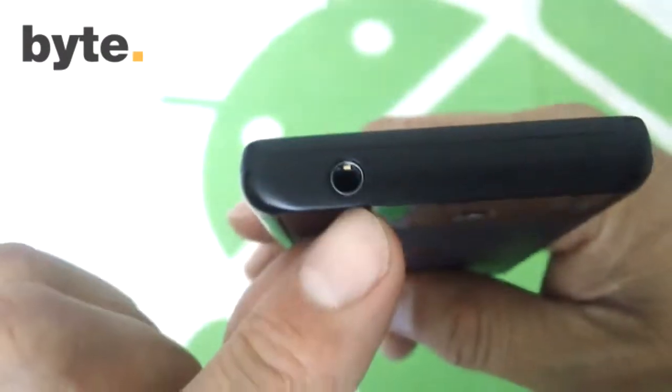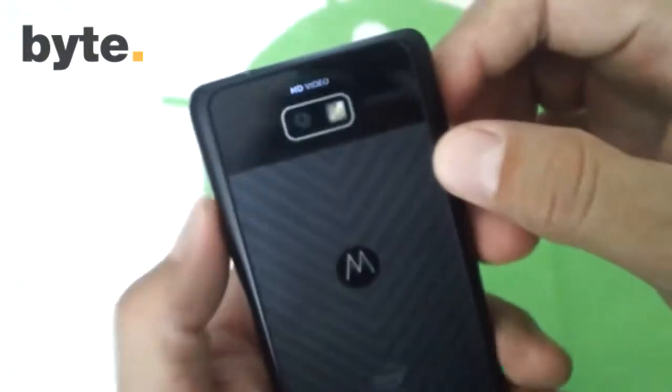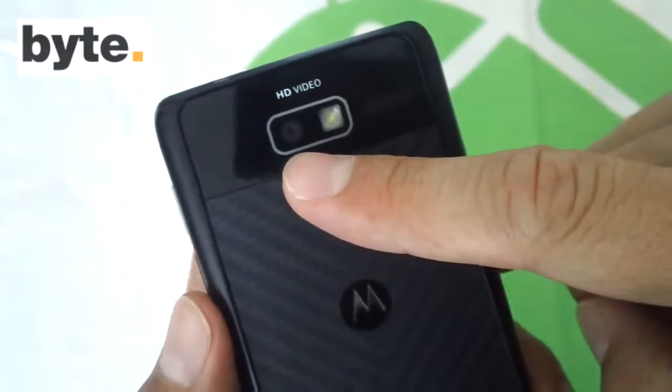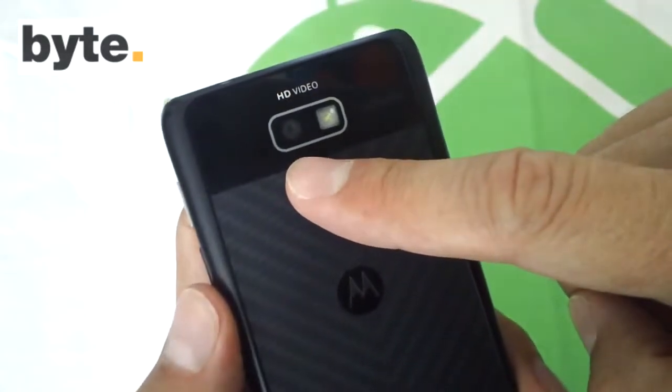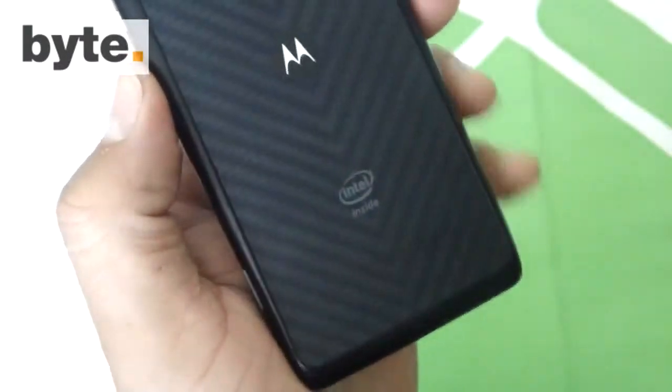En la parte de arriba tenemos el conector estándar 3.5 milímetros para audio, y por la parte de atrás, pues la cámara de 8 megapíxeles que graba video en Full HD. Esta es una bocina, el logo de Motorola, el logo de Intel, y pues eso es todo.